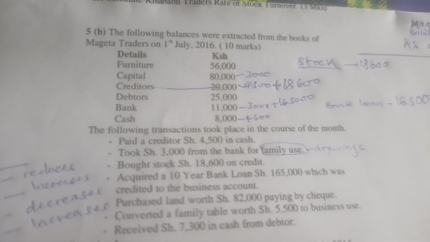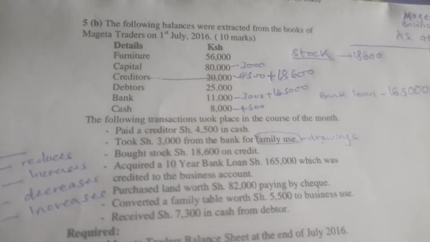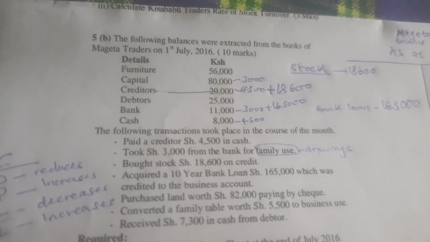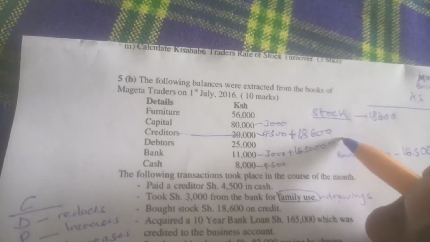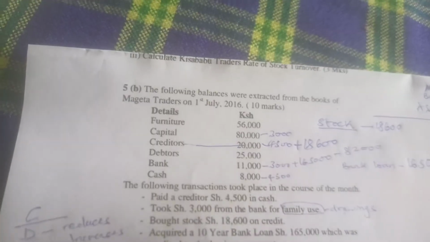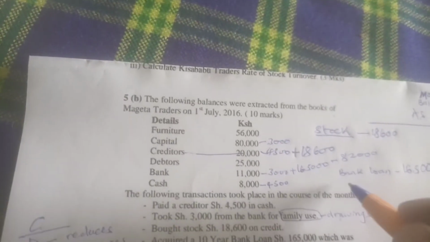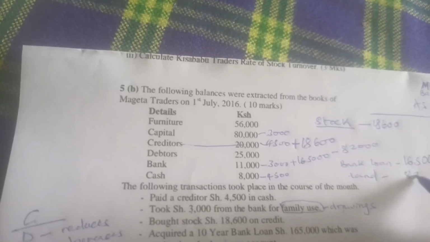Then we have purchased land worth 82,000 paying by cheque. So the amount of money in the bank again reduces by 82,000, and we acquire another asset known as land, which is 82,000.